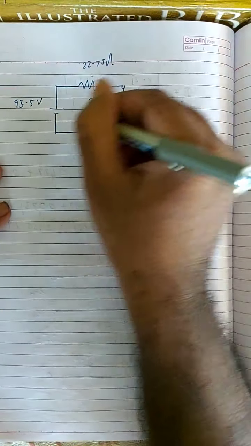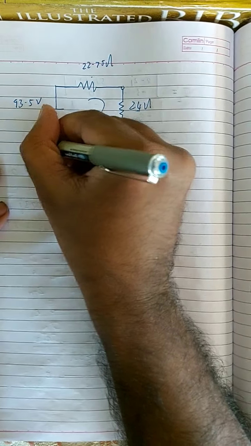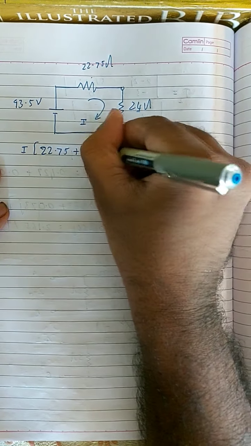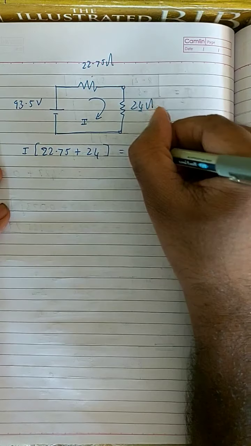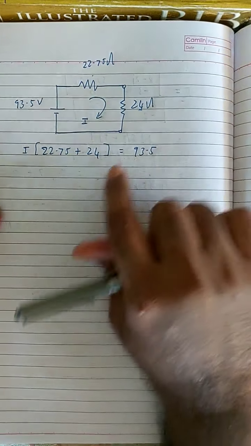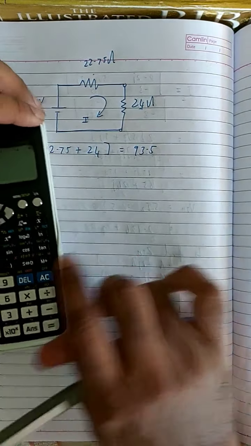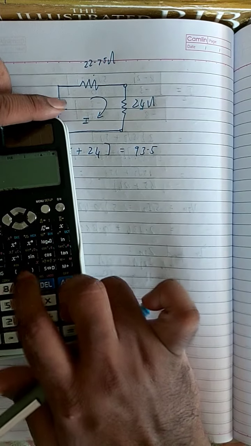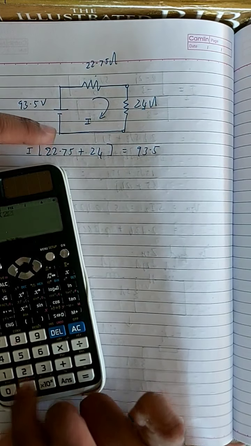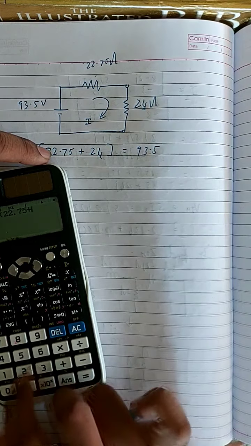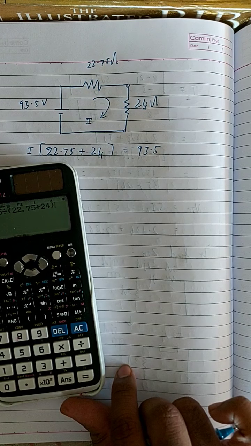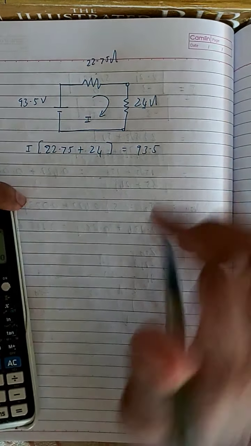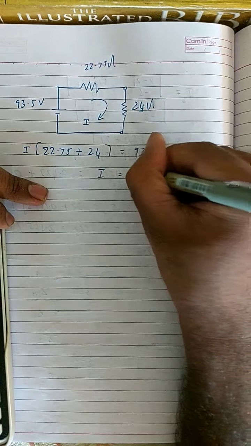So I find the current through that. What is my current? I into 22.75 plus 24 is equal to 93.5, by Kirchhoff's voltage law. So the answer is 93.5 divided by 22.75 plus 24, and you get 2. So therefore I is equal to 2 amperes.